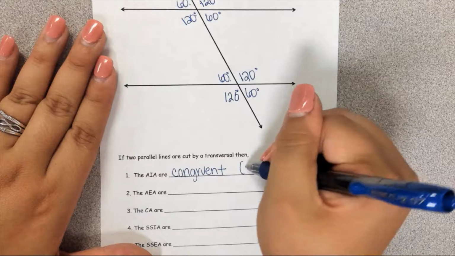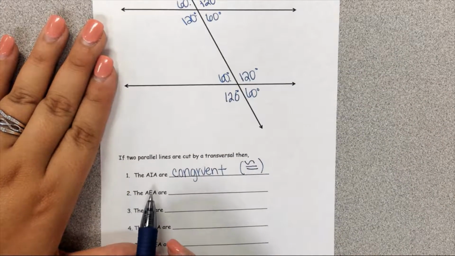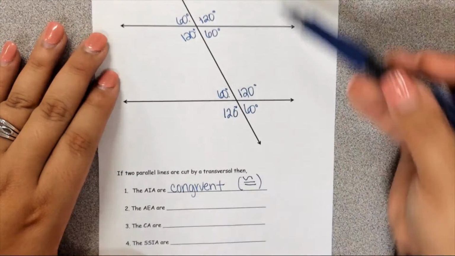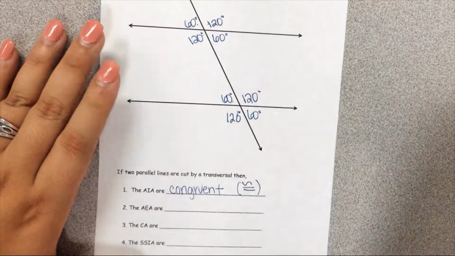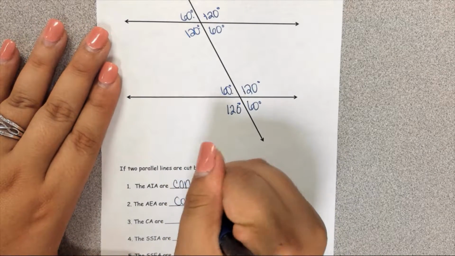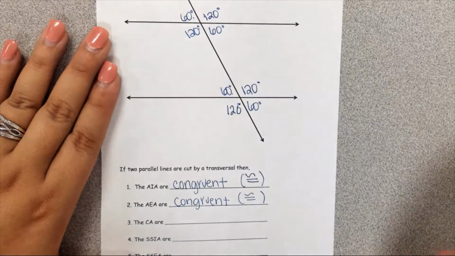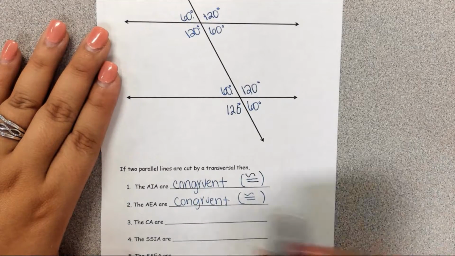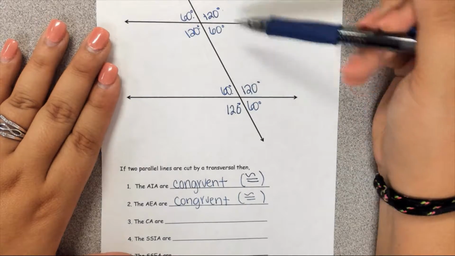And by the way, that's the congruent symbol that you're going to see. Alternate exterior, AEA, so on opposite sides, but on the exterior, what do you notice about those? They are also congruent. CA, corresponding angles, top right, what are they?